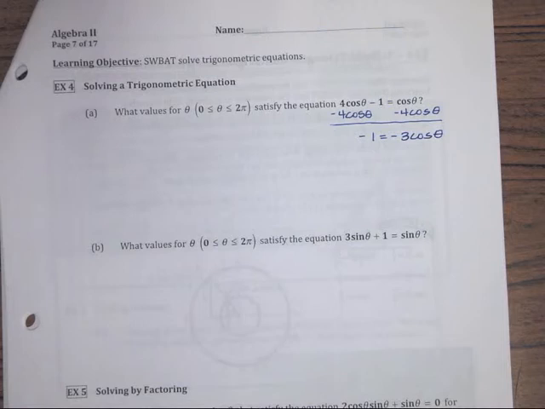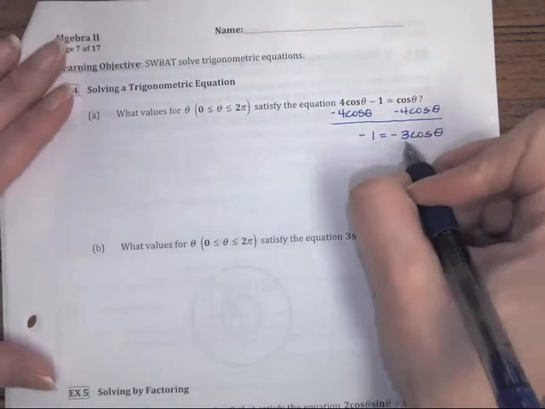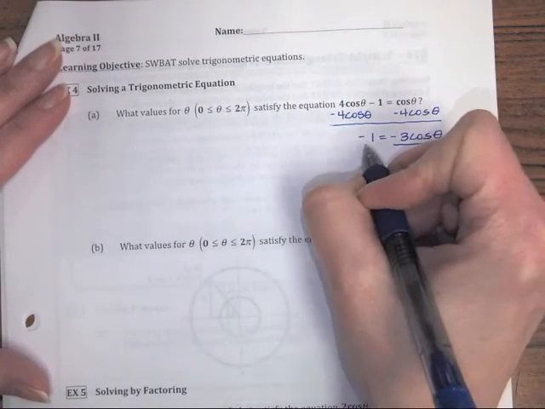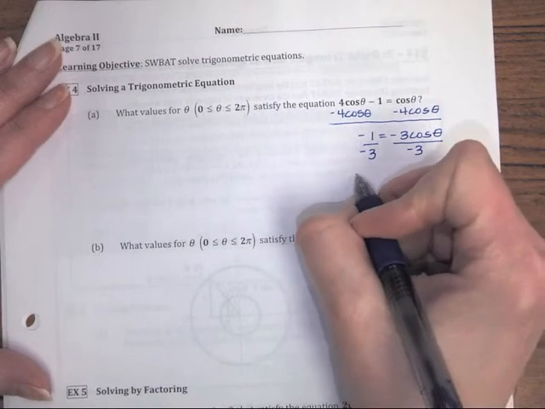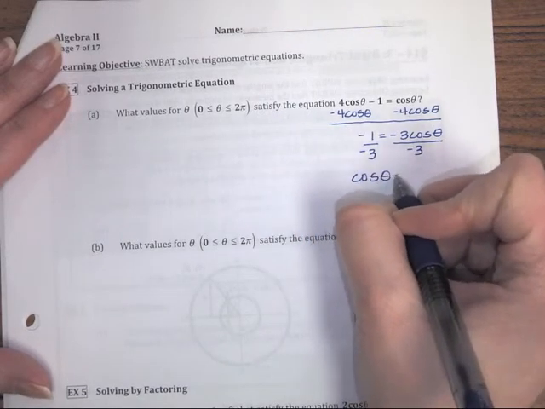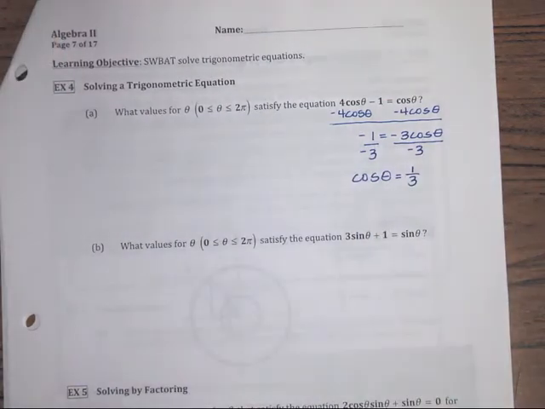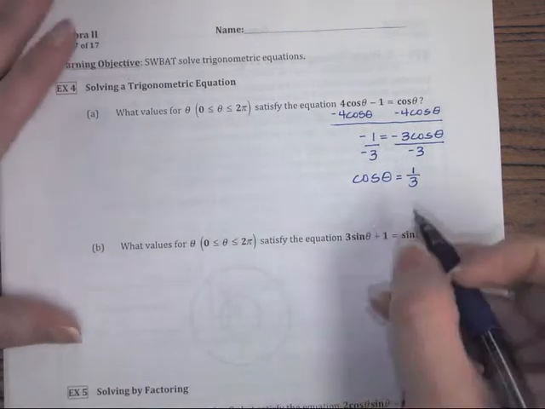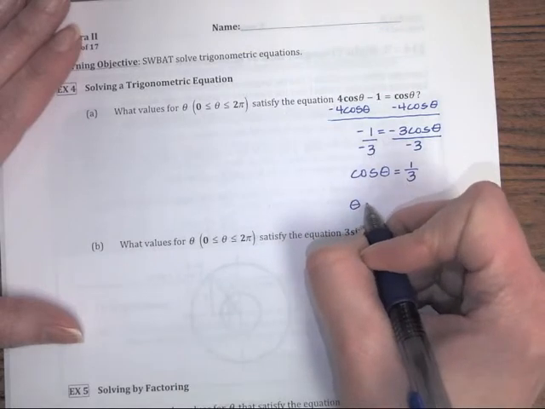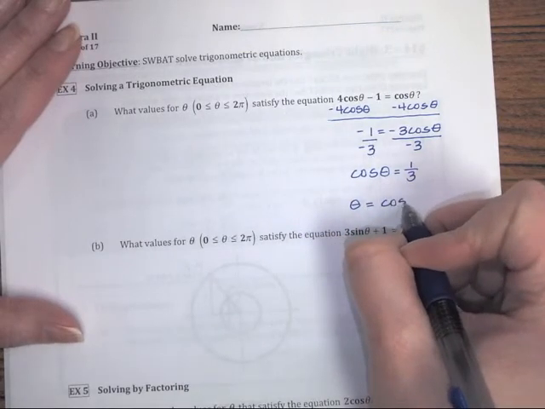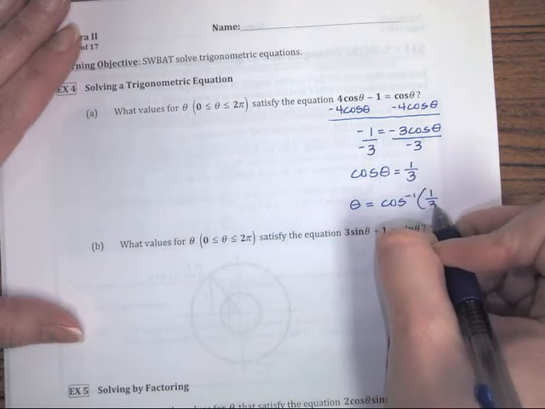So we all follow so far? You need to get cosine theta by itself. So divide by negative 3 on both sides. And would you agree, you get cosine theta equals 1/3. Right? Okay, we're doing good. What you do at this point is switch it to an inverse cosine equation. So when we do that, this is theta equals inverse cosine 1/3.